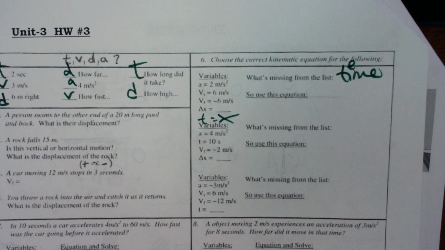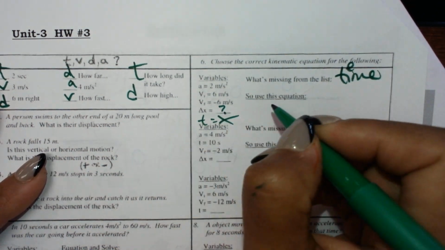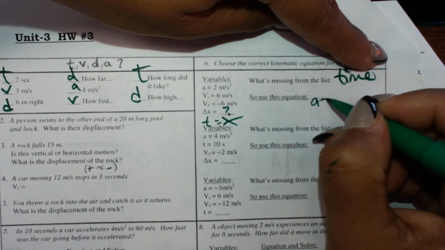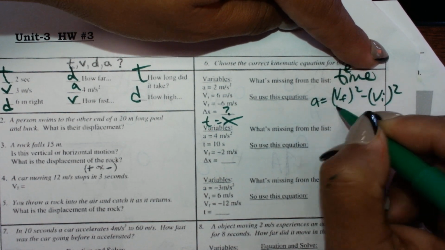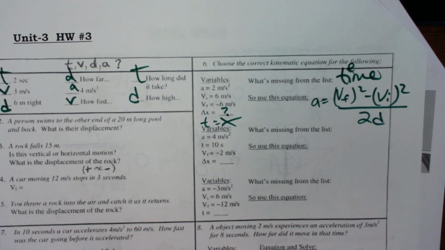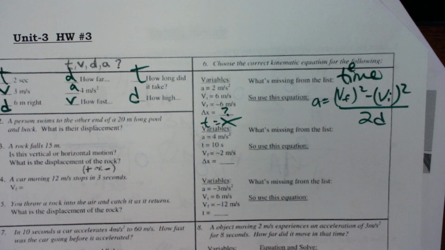Was D ever talked about, used, discussed, or given? Yes, it is. Right here, it's my unknown. Well, what about T? No, it's not. My equation is A equals VF squared minus VI squared over 2D. So I apologize if you got it wrong, but that's what they were asking you. What is truly missing in the list?